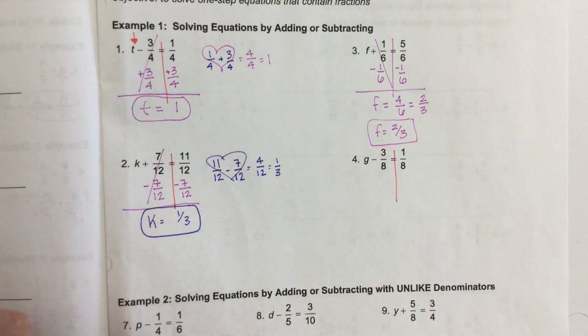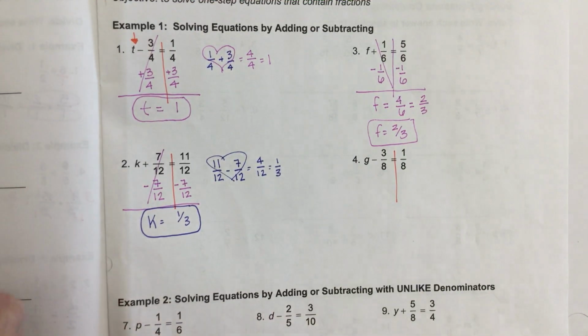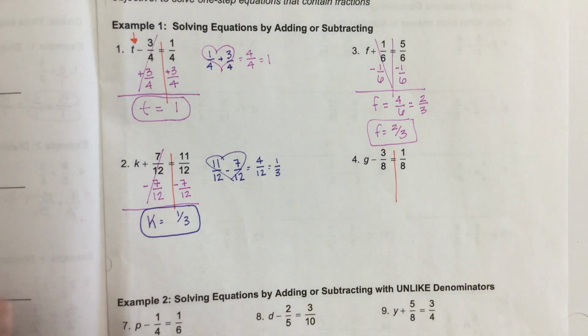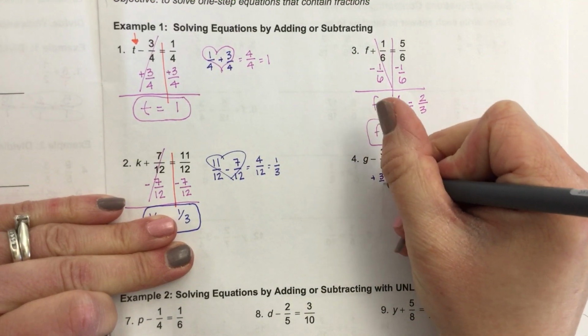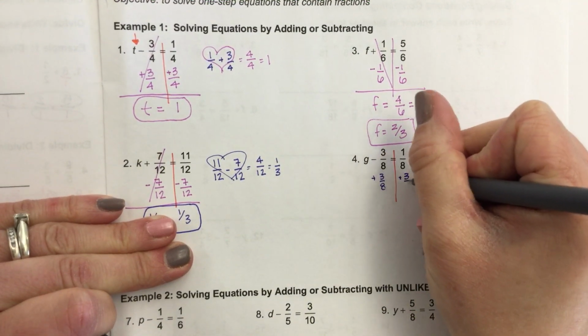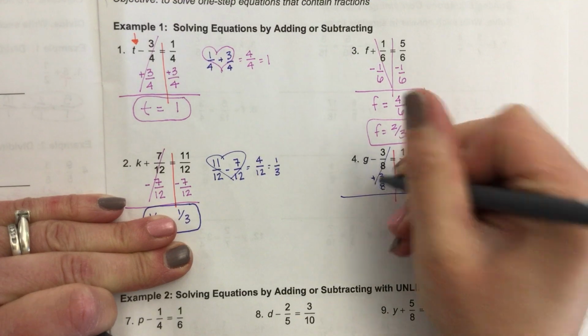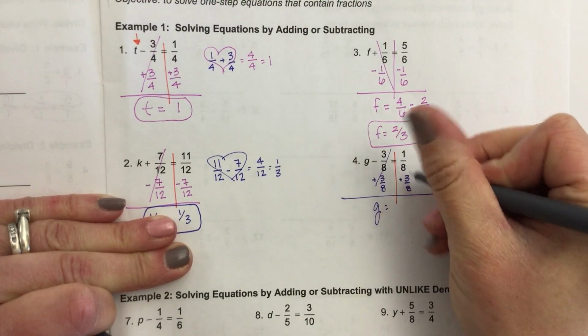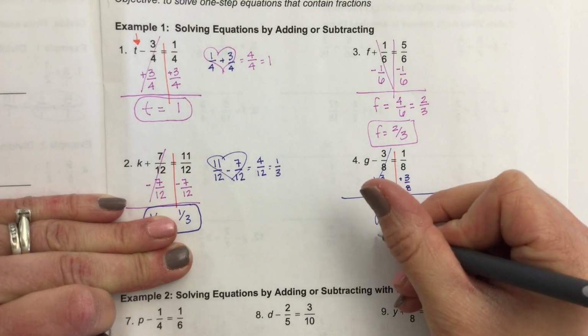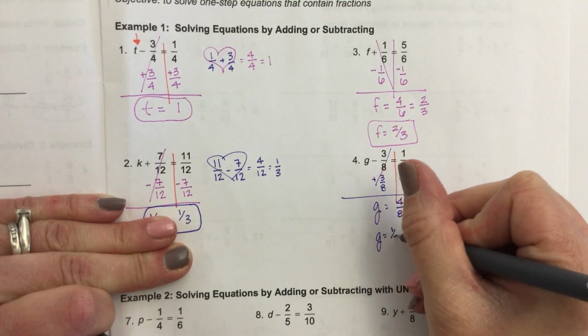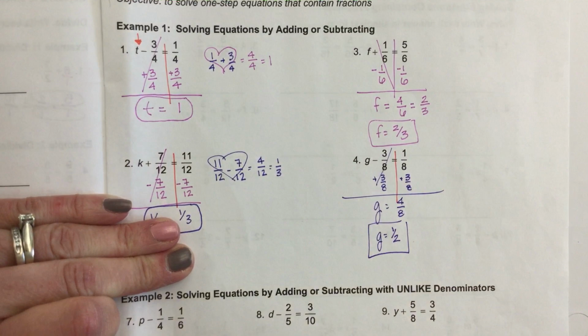Okay. 3/8 is being subtracted, so you are going to add 3/8 to both sides. That cancels. You get g equals 1/8 plus 3/8 is 4/8. Make sure you simplify. g equals 1/2. Circle your answer.